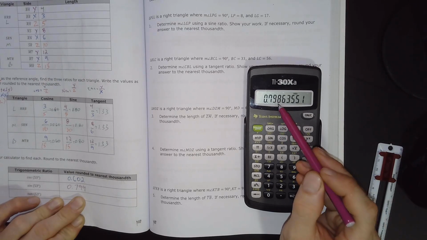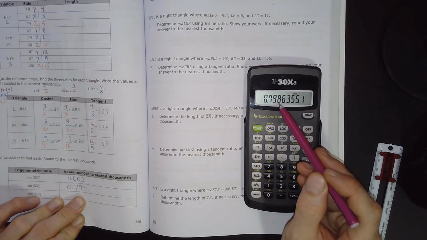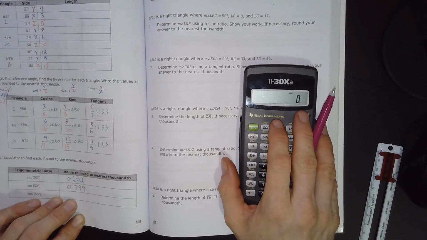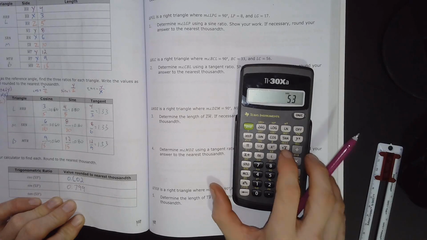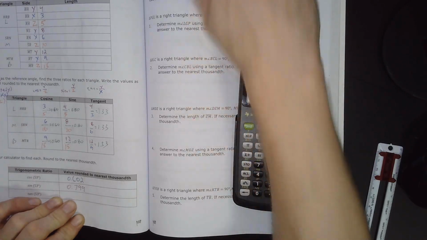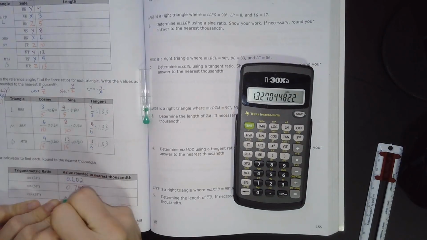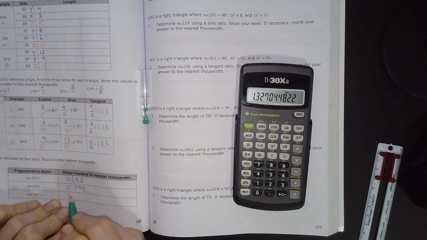But it's not. This is a 9. This is an 8. So it's just 0.799. Okay. And then the tangent of 53, making tangents green, is 1.327.